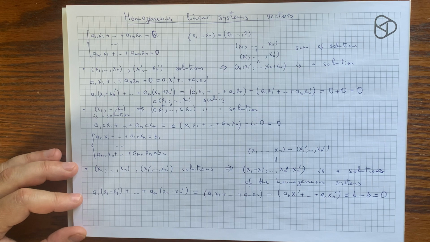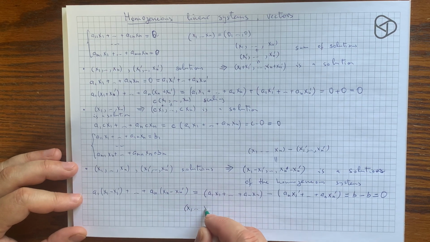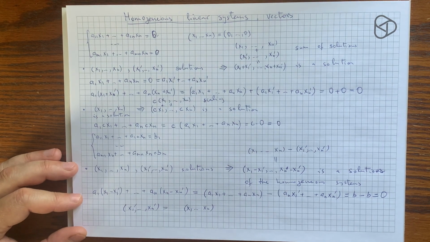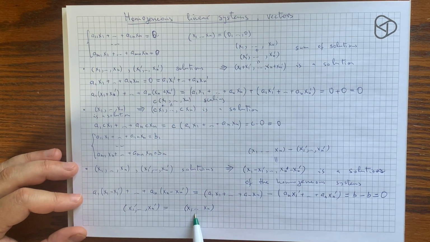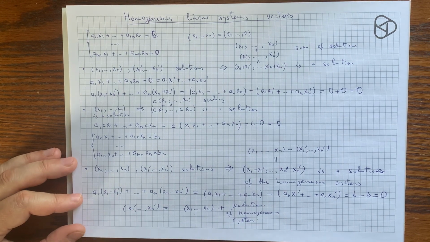So what we proved in other words is that if we fix one solution of our inhomogeneous system, then all other solutions will be possible to write as this fixed one plus solutions of the homogeneous version of the system we have.